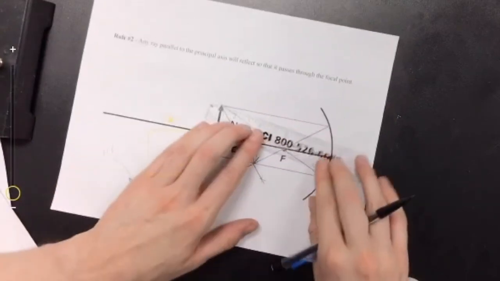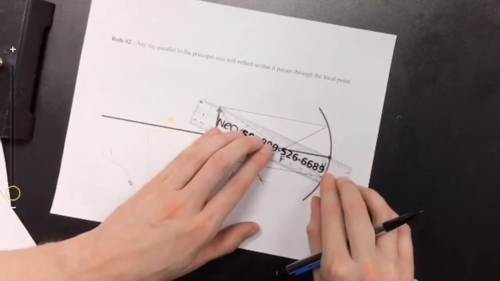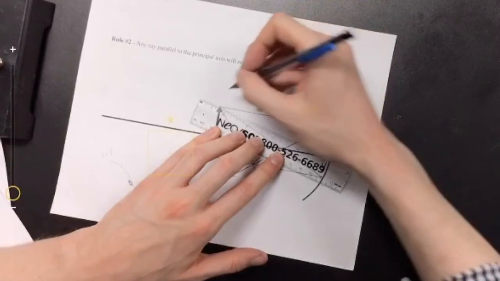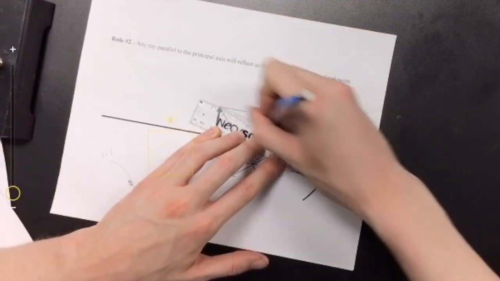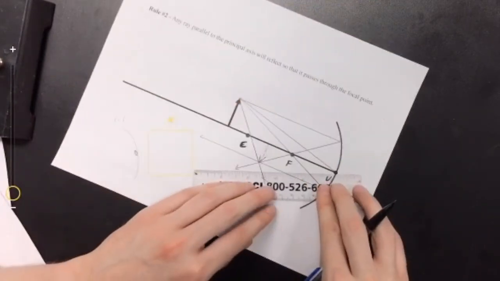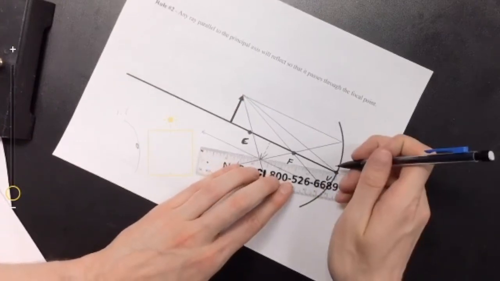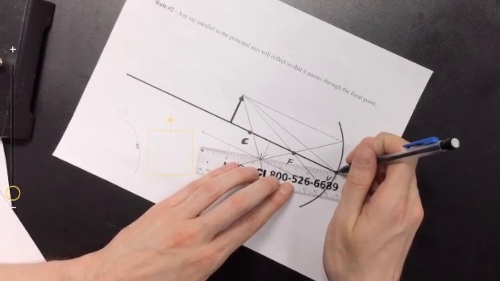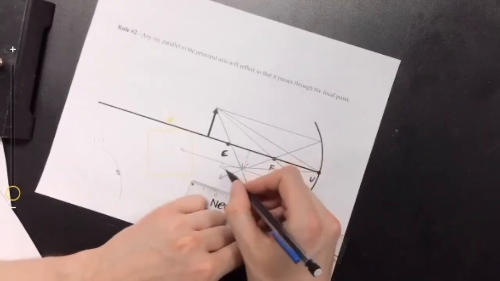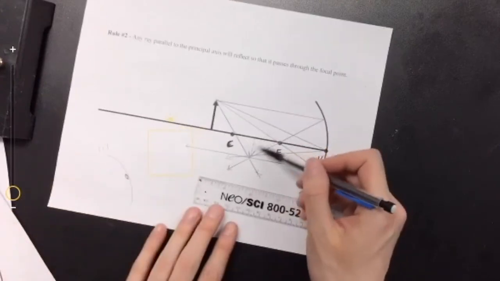So again, I can go back to here. I can try and do that rule just to see. Hopefully it should be pretty close. And if it's not dead on, I'm not going to panic too much. Just trying to make the angle look about the same. And yeah, looks like it's going to confirm my work pretty well. Okay, not bad. So pretty confident that there is an image forming there.